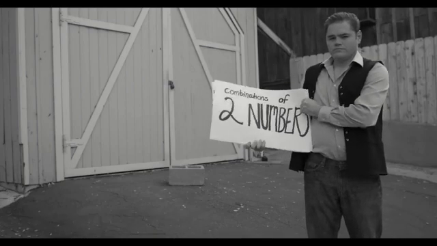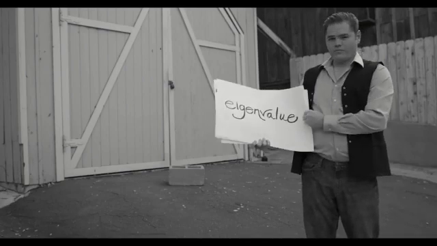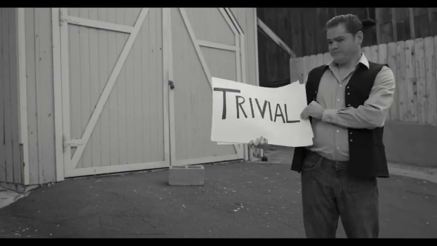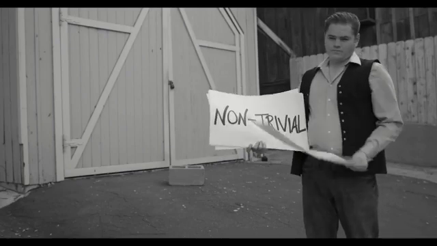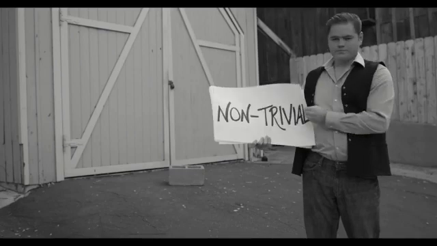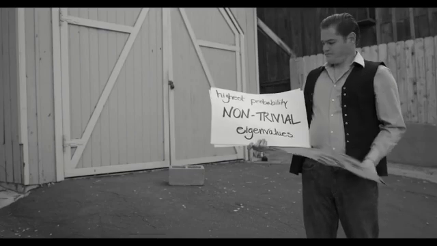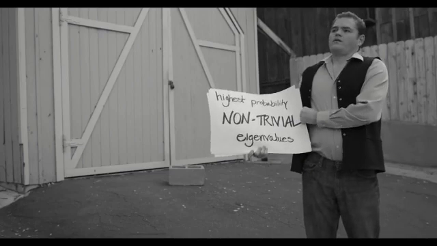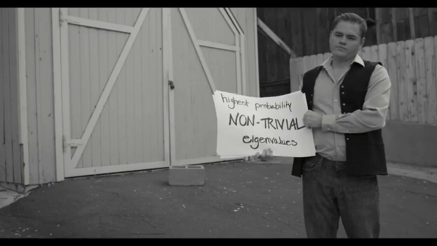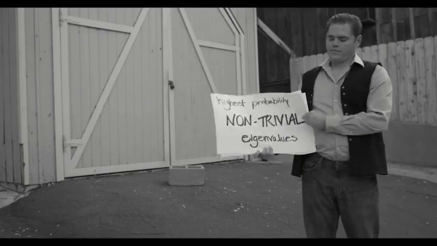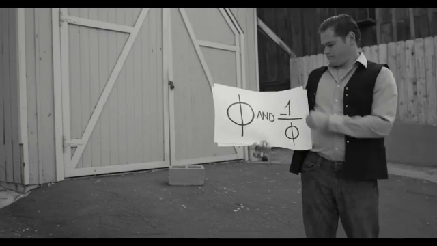Each of these combinations of numbers has a value. It's called an eigenvalue. Some eigenvalues are called trivial. These are values like 1, 2, and 0. And some are called non-trivial, and those are all sorts of more complex-looking numbers. So, here's the interesting part. The highest probability non-trivial eigenvalues that show up in binary matrices are, ready for this, the golden ratio and -1 over the golden ratio.